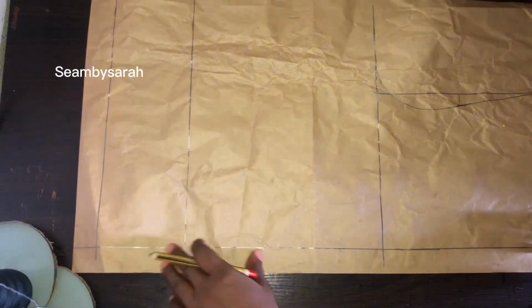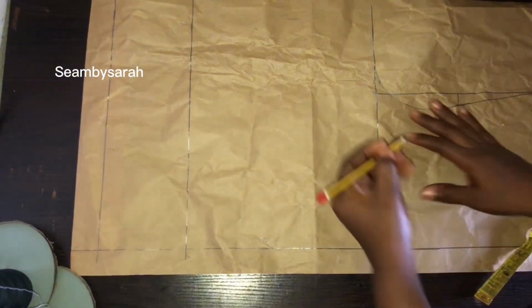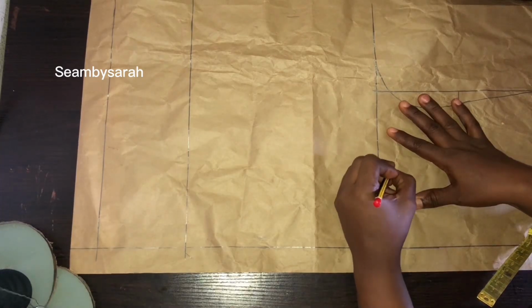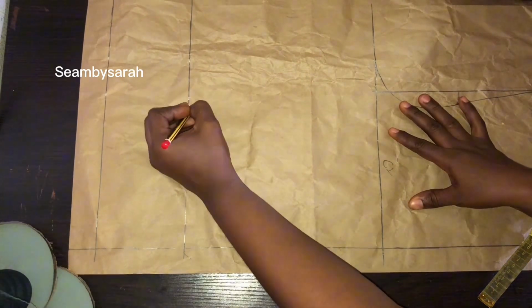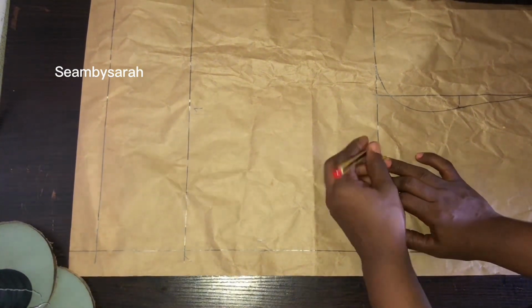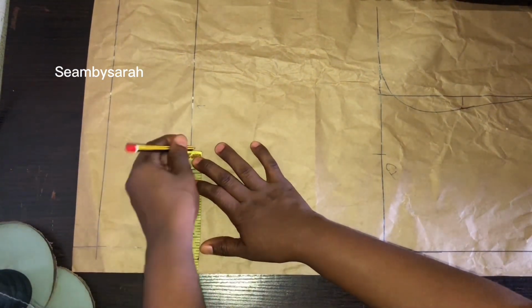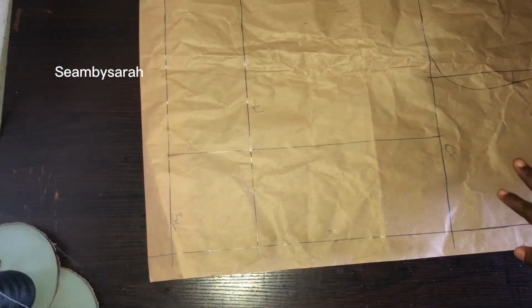Now the next thing we have to do is to drop down the nipple to nipple measurement. So on my chest line, this is the chest line and this is the waist. On the chest line, I'll put down 4.5, which is my nipple to nipple point. On the waist also 4.5, and on the blouse length 4.5. I'm done connecting the lines together.